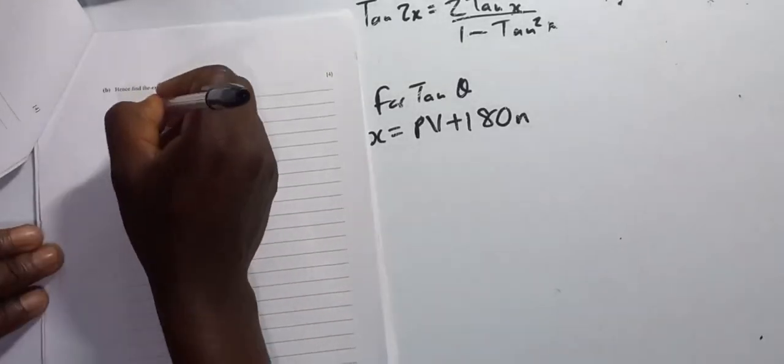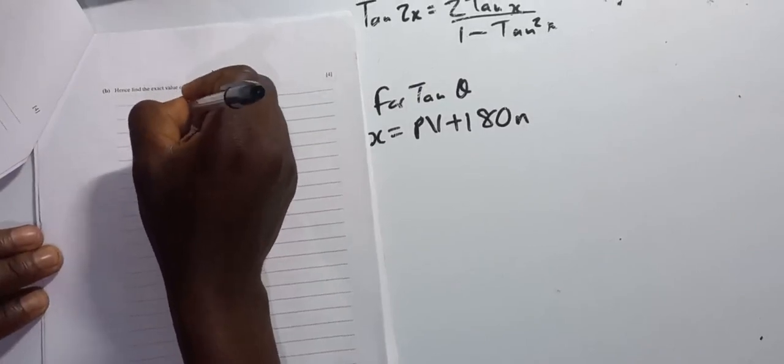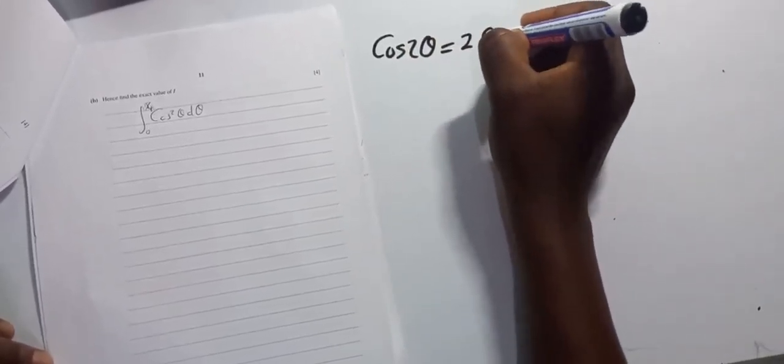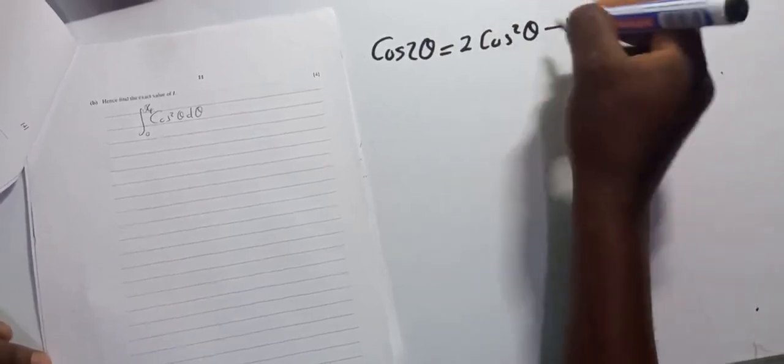So now we want to look at finding the exact value of that integral. We want to find the integral of cos squared theta d theta from 0 to pi over 4. But for the moment, we have the identity cos 2 theta equals 2 cos squared theta minus 1. This is the identity we are going to use.